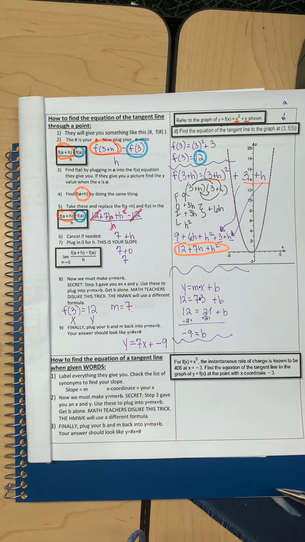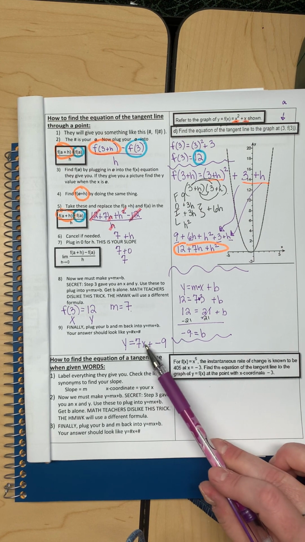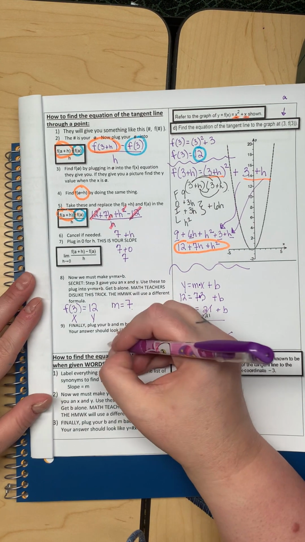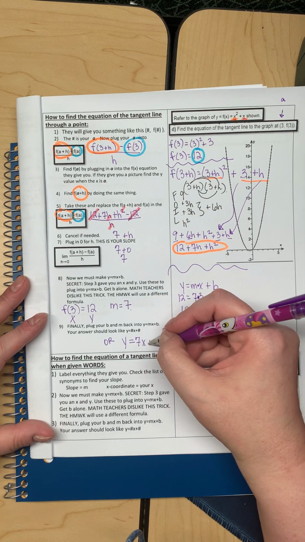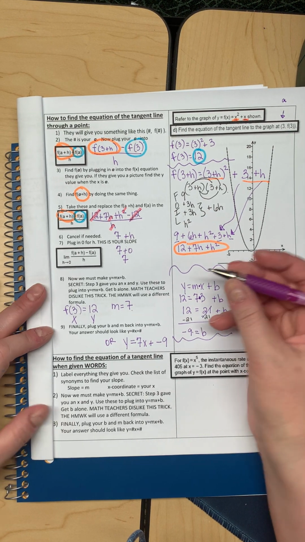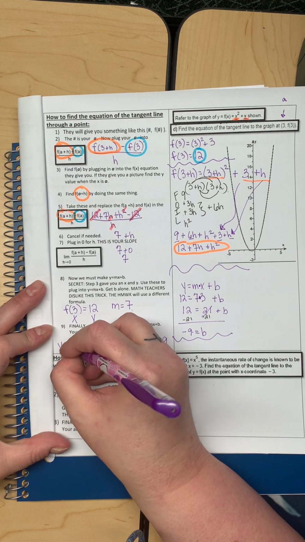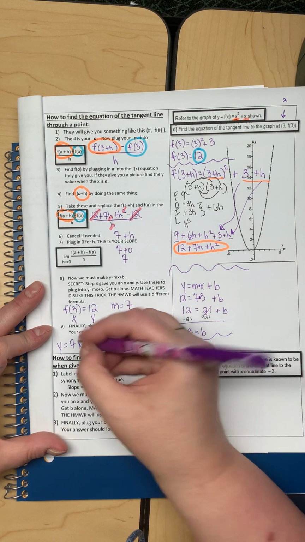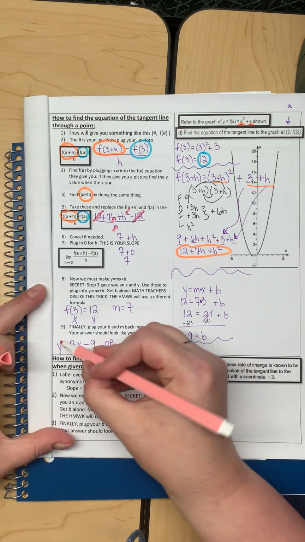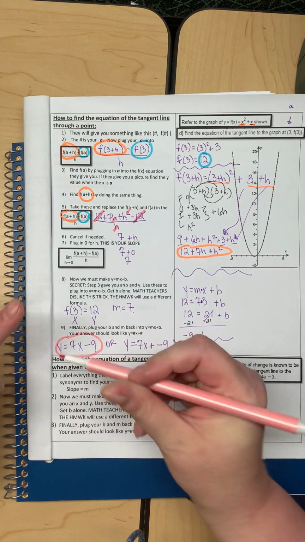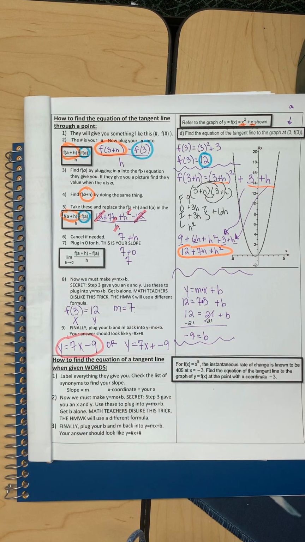And that looks kind of weird. So instead of 7x plus a negative, why don't we just put a big fat minus? Because a positive and a negative make a negative. So y equals 7x, big fat -9. Holy poop. So this is the equation of the tangent line.